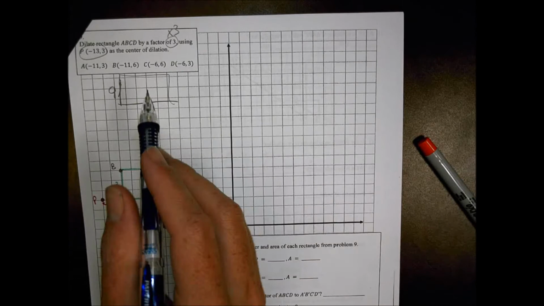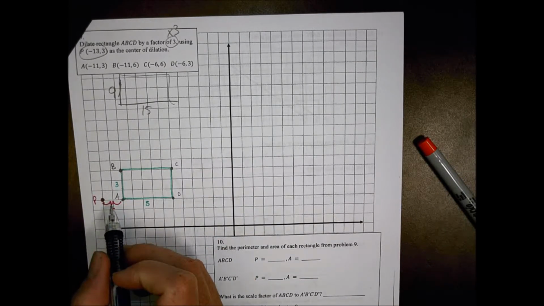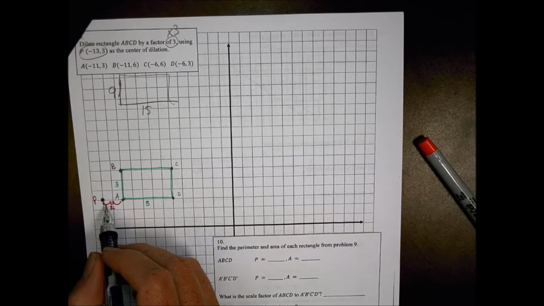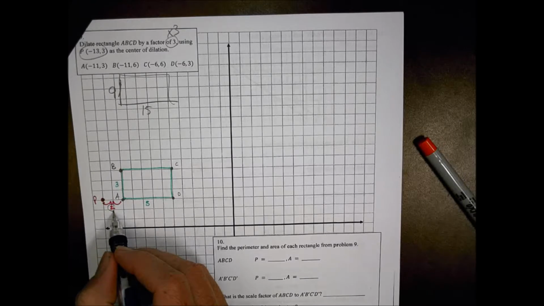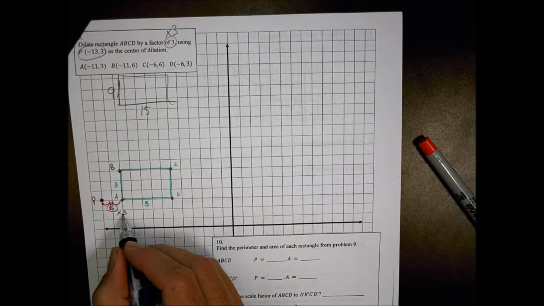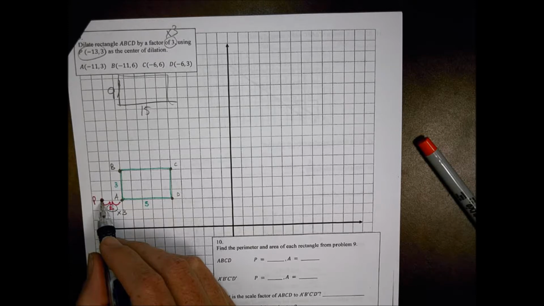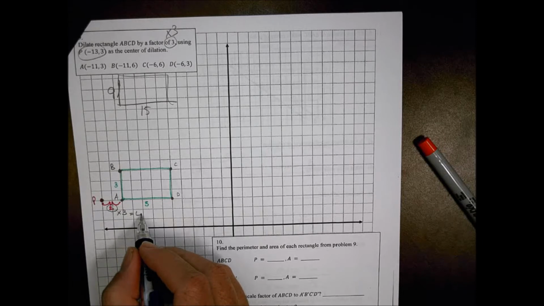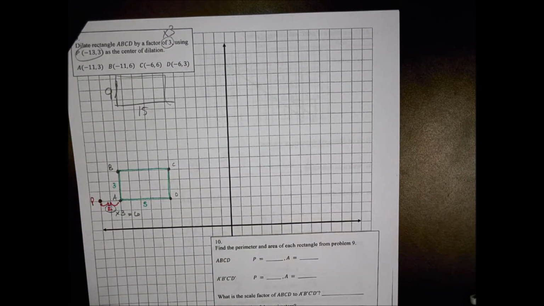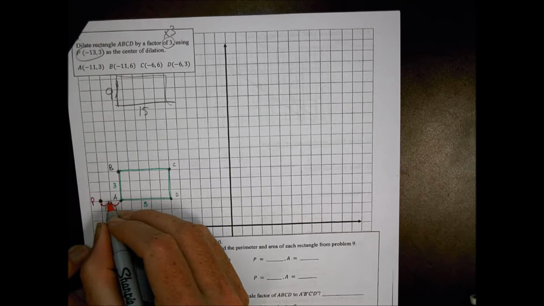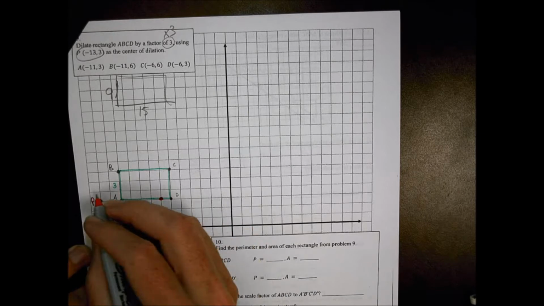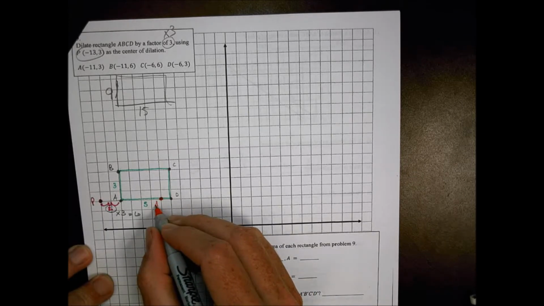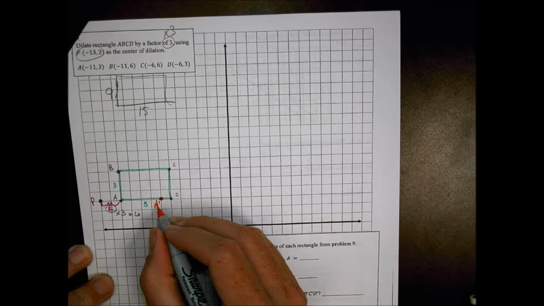But I need to keep in mind the center dilation, which was P. Okay? So initially, I was 2 units away from P with my first one. So I need to take this number and also multiply it by 3 to see how far away I need to start my A prime. My first A was 2 away. 2 times 3 is going to be 6. So I'm going to start my A prime at 1, 2, 3, 4, 5, 6 units away from P. This is where I'm going to mark A prime. A prime is going to be right there.